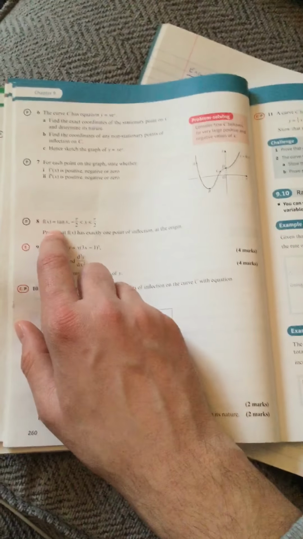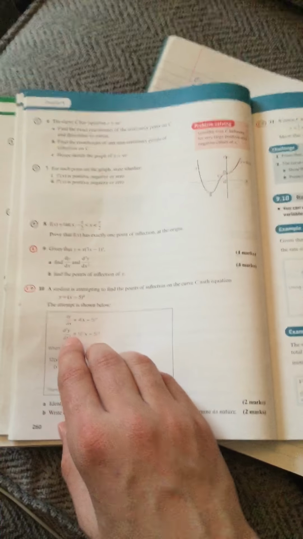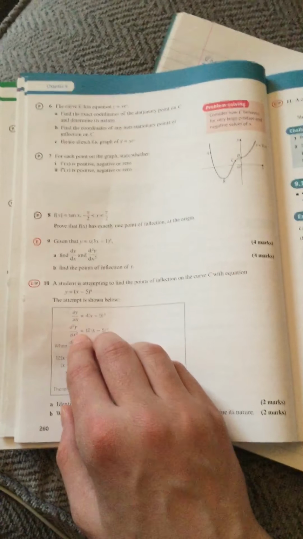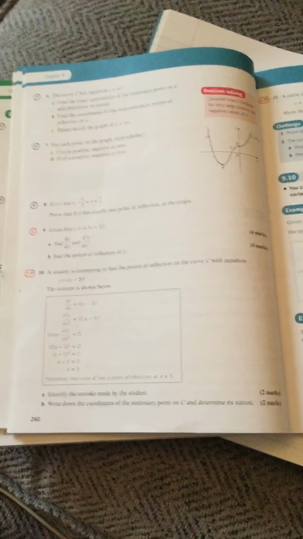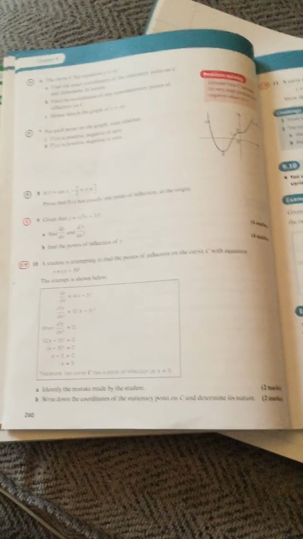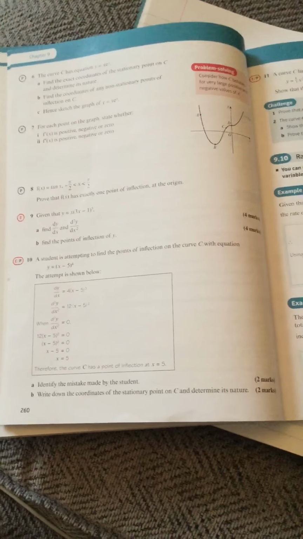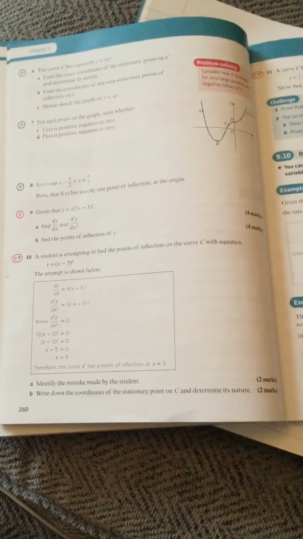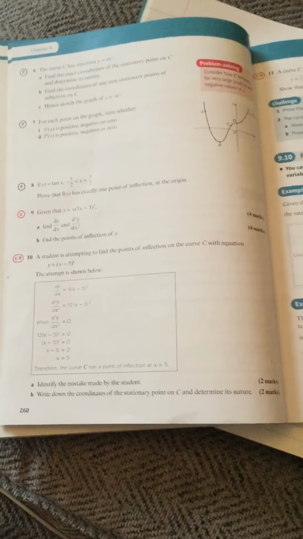And then we've got some more of this. It's just getting a bit trickier with the differentiation, that's all, and the solving. But the principle is this, and I'll repeat myself again. Stationary point, solve dy by dx equals 0. The nature of the stationary point, you substitute the x value into the second derivative. If it's positive or negative, you know it's a minimum or maximum.